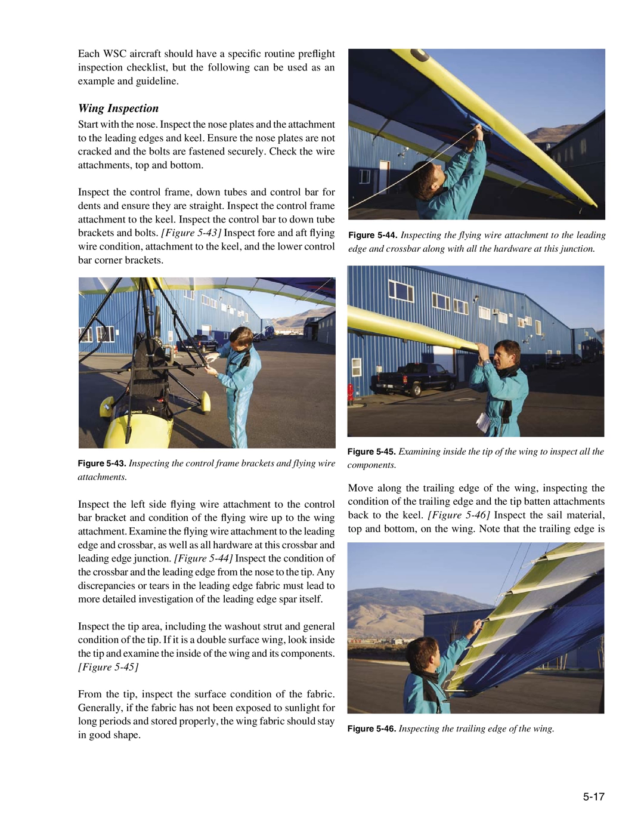Each WSC aircraft should have a specific routine pre-flight inspection checklist, but the following can be used as an example and guideline. Wing inspection. Start with the nose. Inspect the nose plates and the attachment to the leading edges and keel. Ensure the nose plates are not cracked and the bolts are fastened securely. Check the wire attachments, top and bottom.